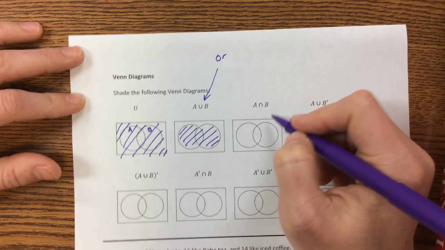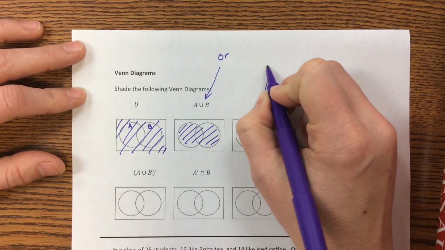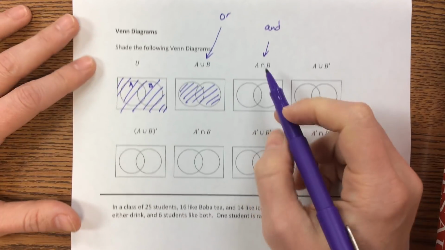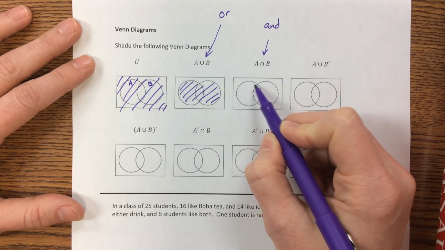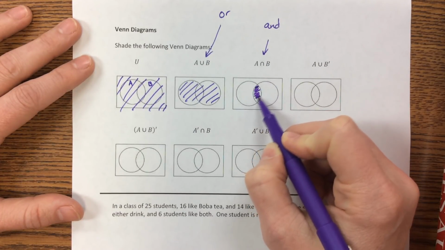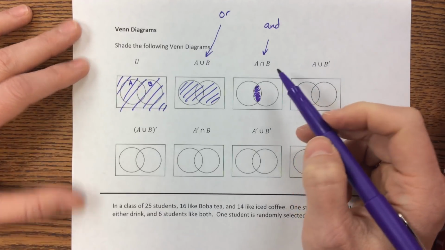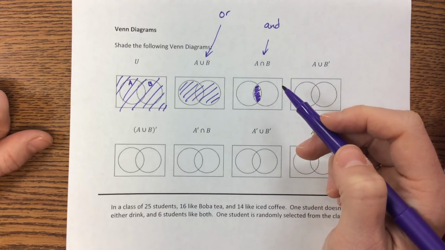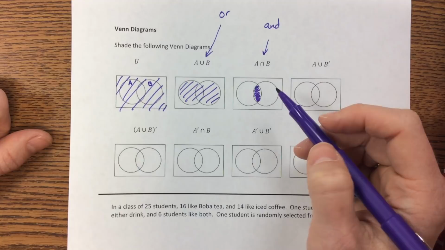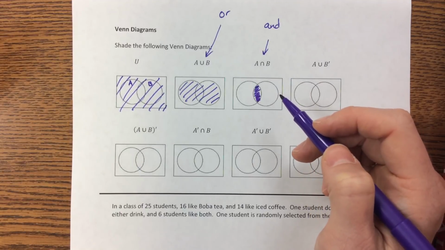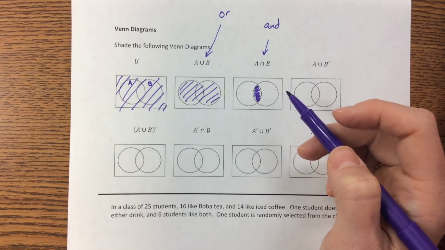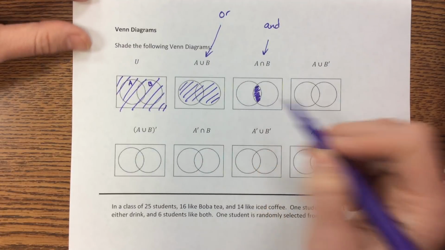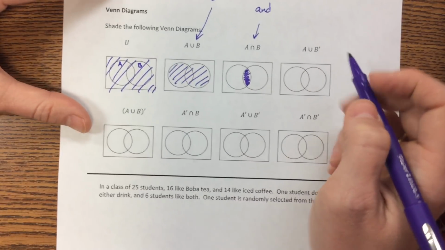This one here is the intersection, and this means an and situation. So it has to be both in A and in B, and it becomes just this region right here. So then I would have said, okay, stand up if you're a girl and you're wearing a blue shirt. And in that case, I would have only had the girls stand that were wearing a blue shirt. And so it's a much smaller group of the room.